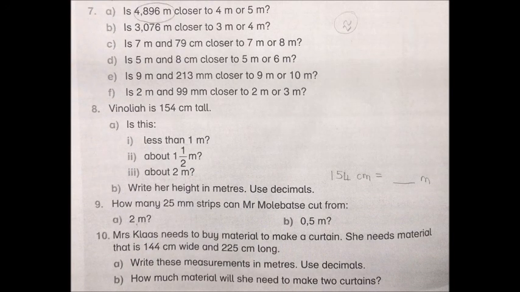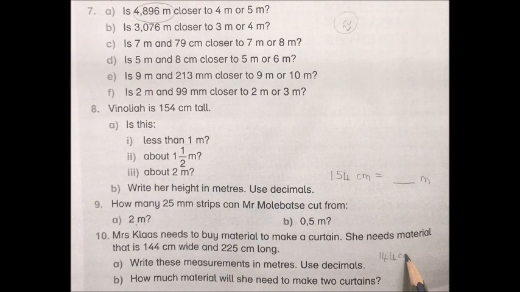For number 10, it's another word sum. Mrs. Claus needs to buy material to make a curtain. She needs material that is 144 centimeter wide and 225 centimeters long. Write these measurements in meters, use decimals. So again, you're going to say 144 centimeters and 225 centimeters, and you write them in meter. And then the last question, how much material will she need to make 2 curtains? And you don't need a number sentence there, you can just write the answer.